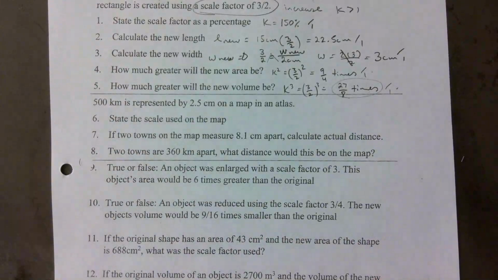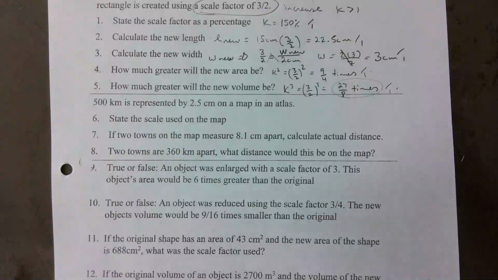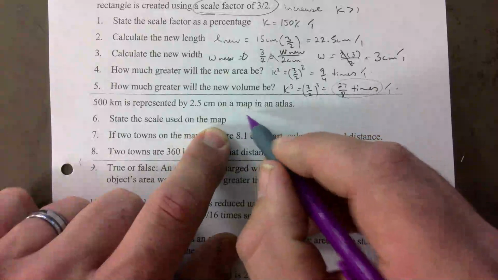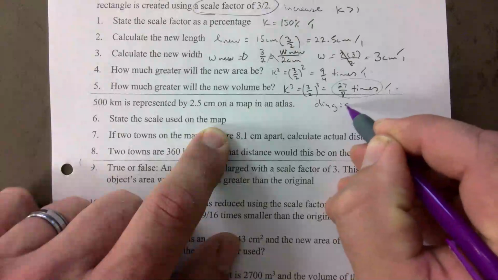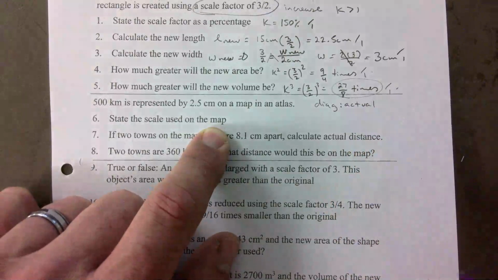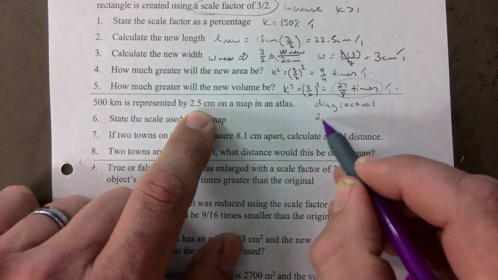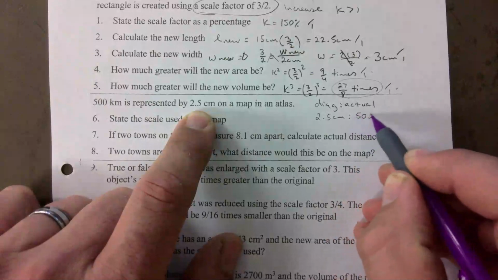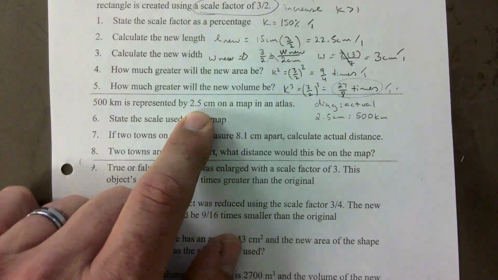500 kilometers represented by 2.5 centimeters on the map. State the scale that is used for this map. And remember, I want to use diagram and actual if I have a map or a picture of some sort. So you go 2.5 centimeters to 500 kilometers. Different units are right, but decimals aren't.